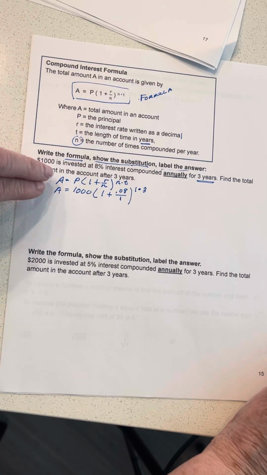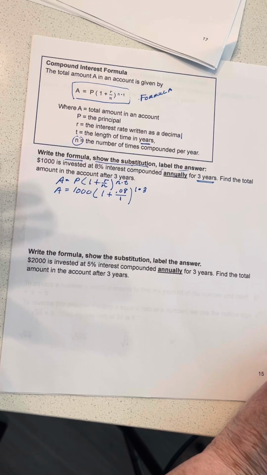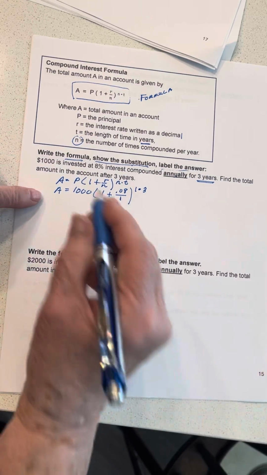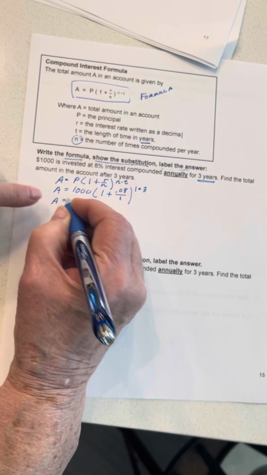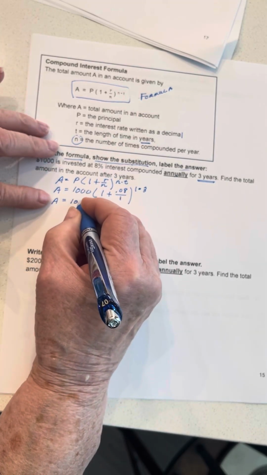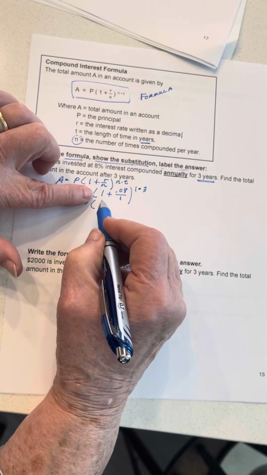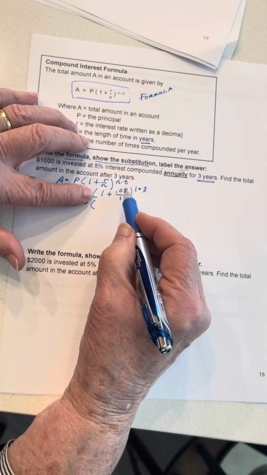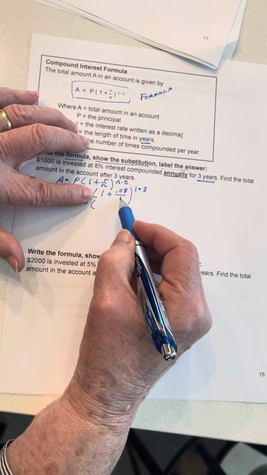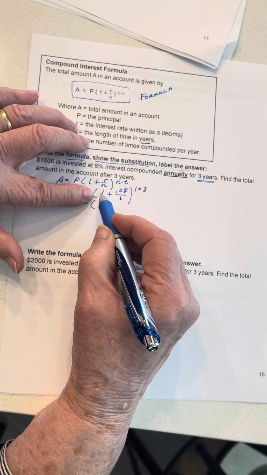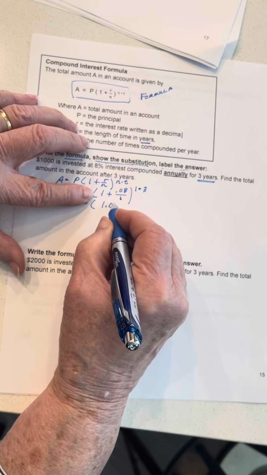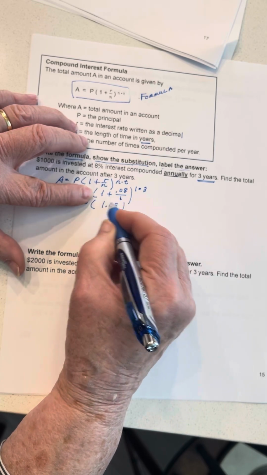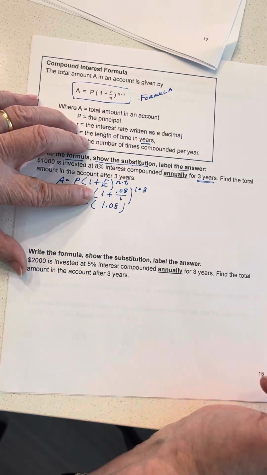So I need these two things and I need your answer. But there's some work that I like to show on the way so I don't get confused. So I'm just going to work this for you just like I would. Okay, we've got 1,000 times. And I'm going to do, of course, what's in parentheses first. And I know that 8 hundredths divided by 1 is 8 hundredths. And if I add 8 hundredths to 1, that's what all this in the parentheses is.